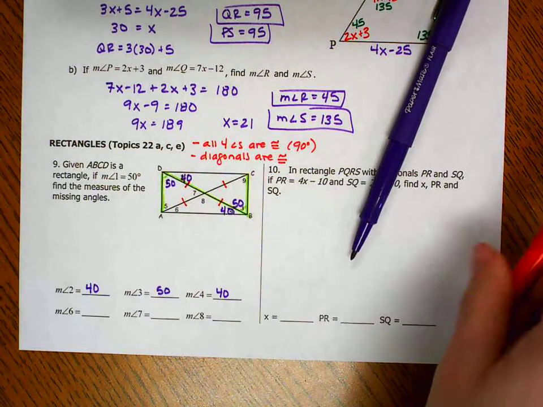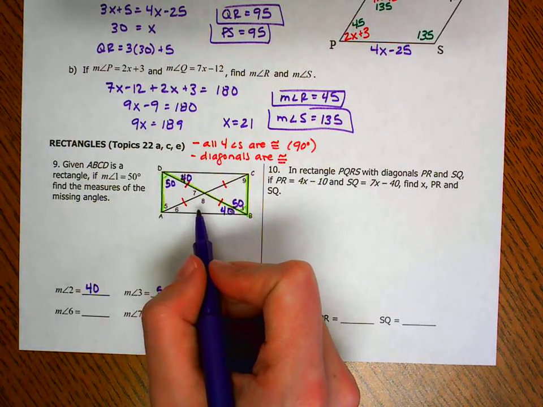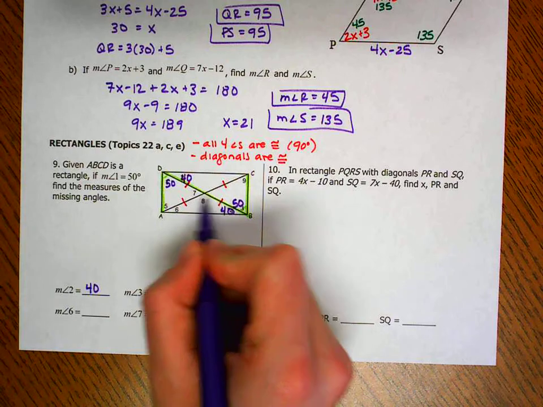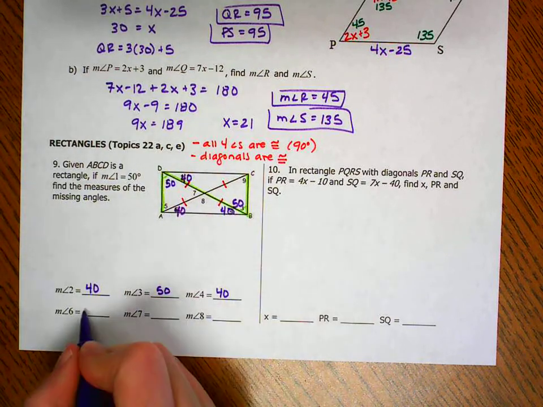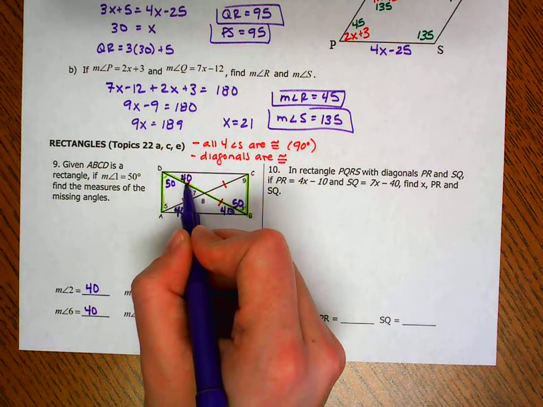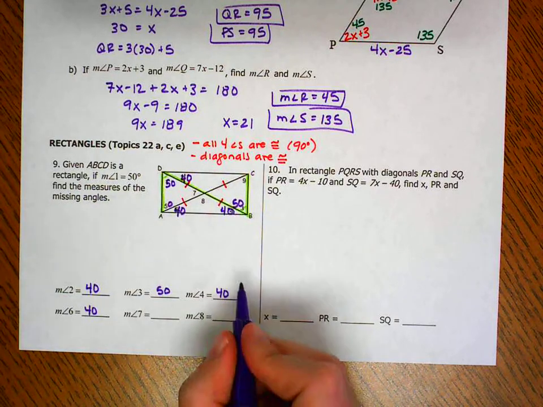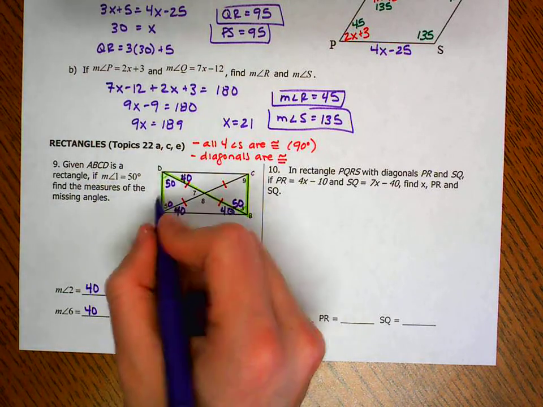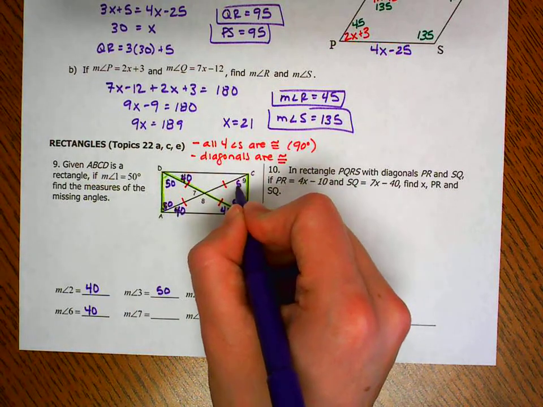Okay. Now, the way I like to think about it is whenever I have an isosceles triangle, the 2 base angles will be the same. So since this and this are the same, the angles opposite them will be the same. This is going to be a 40-degree angle. Here's another isosceles triangle. Because these sides are the same, the angles opposite them will be the same. This will be 50 degrees. Same thing up here. This will end up being 50 degrees.